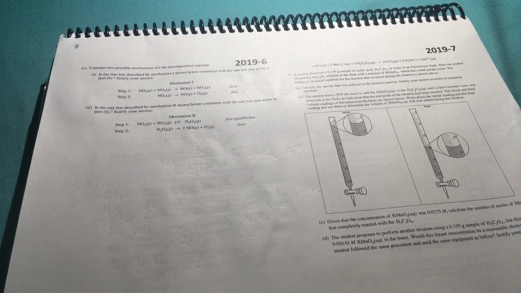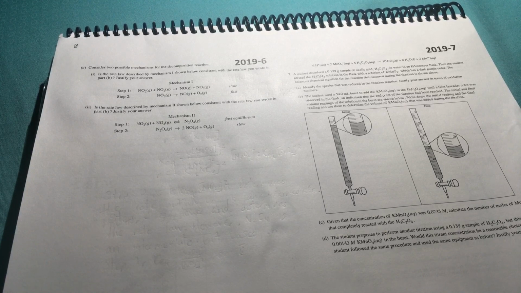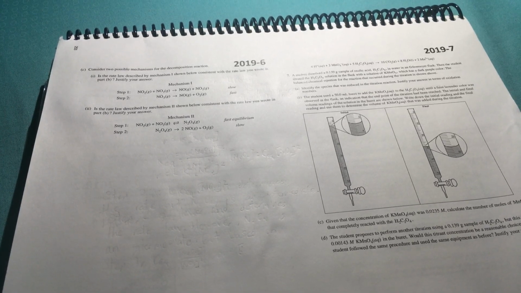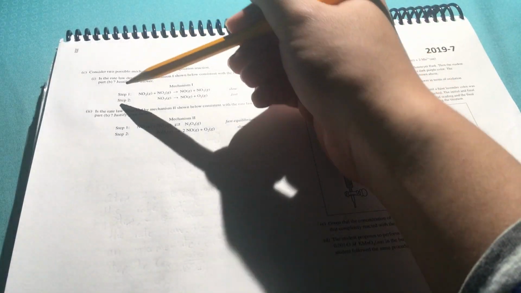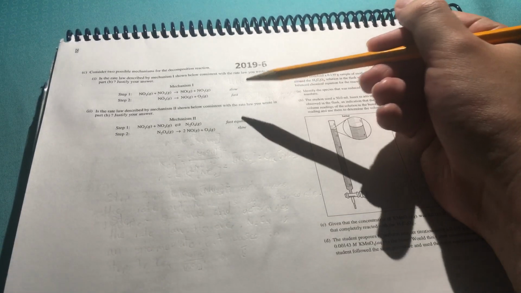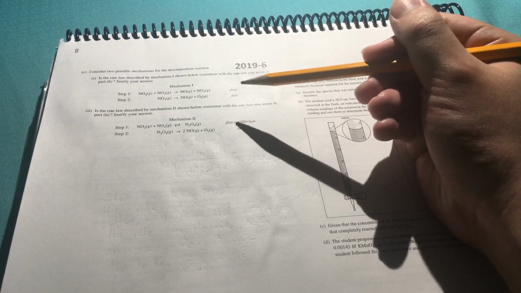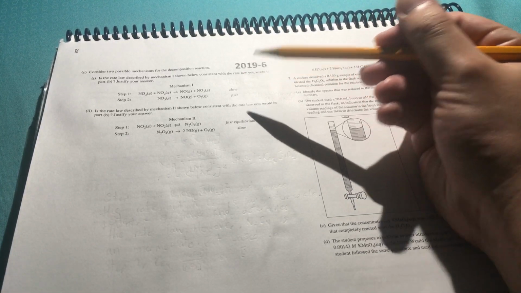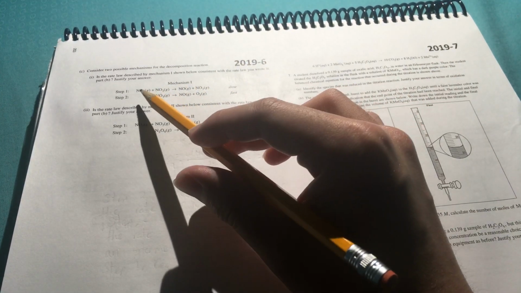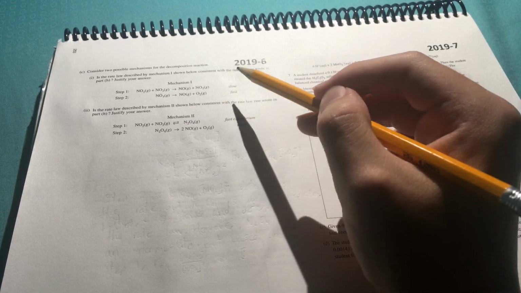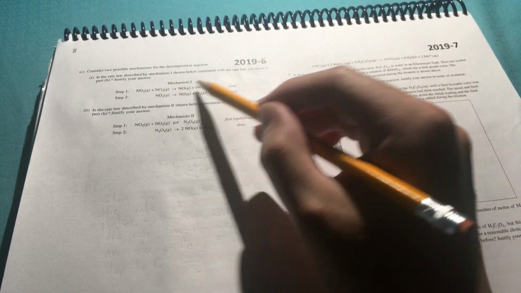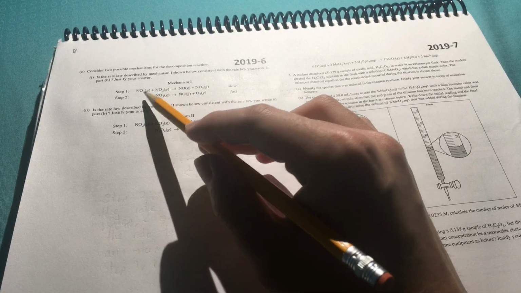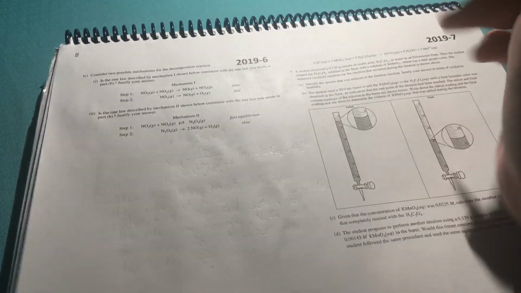C. Consider two possible mechanisms for the decomposition reaction. Part I. Is the rate law described by mechanism 1 shown below consistent with the rate law you wrote in part B? Justify your answer. So, if we look here, we have step 1, slow, and step 2, fast. When you're dealing with multiple steps in rate laws, you'll always look at the slow reaction first. So, if we look here, NO2 plus NO2 becomes NO plus NO3. When writing rate law for this, we just look at the reactants and multiply their concentrations by the rate constant.